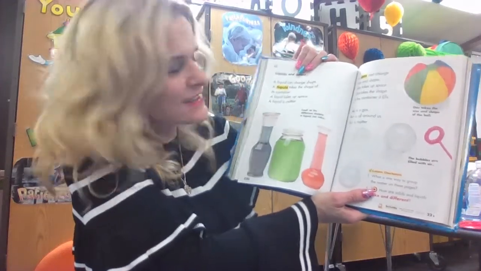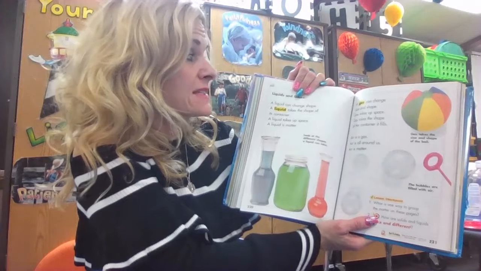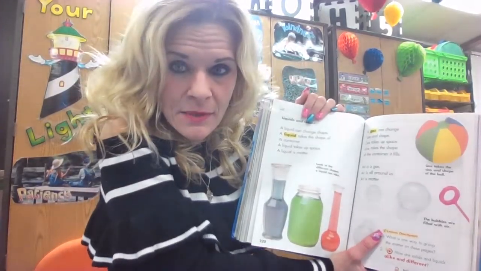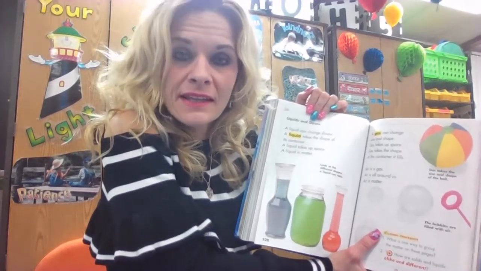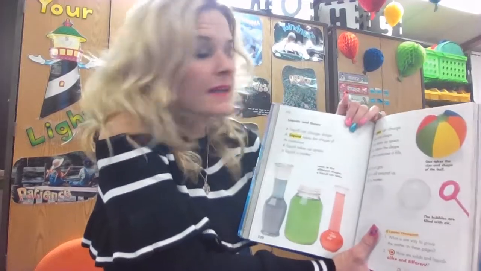Aren't those fun to look at, those jars? Yeah, they're different colors too. A gas can change size and shape. What do you mean, gas is a liquid? Oh, you're talking about the liquid gasoline, like the fuel that your mom and dad pump into the car. You're right. This is a little bit different.